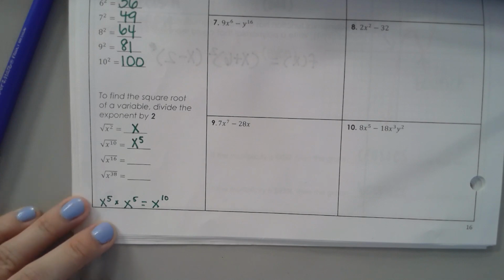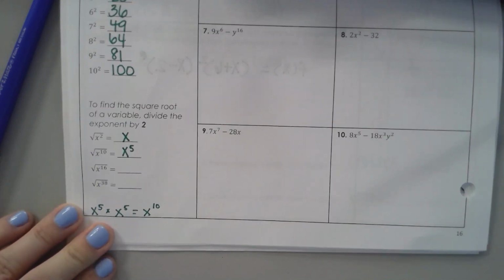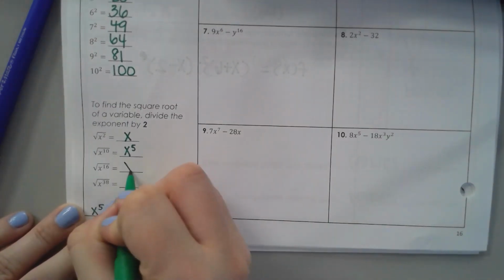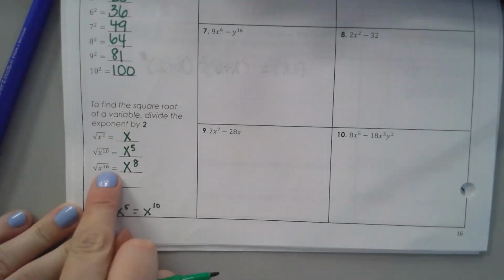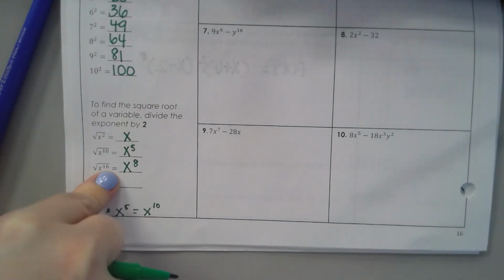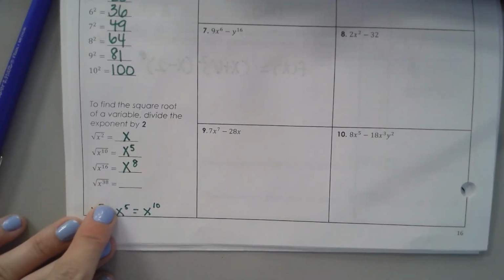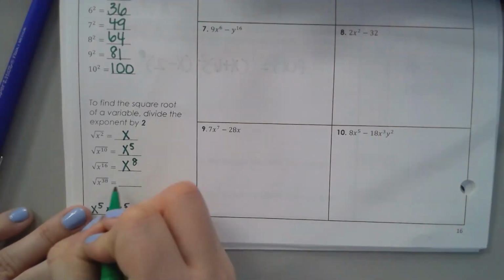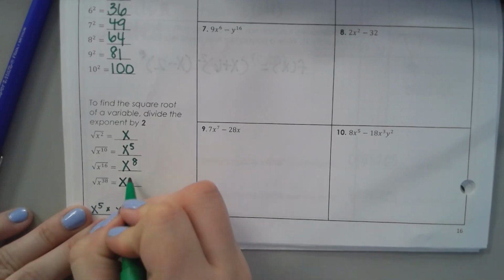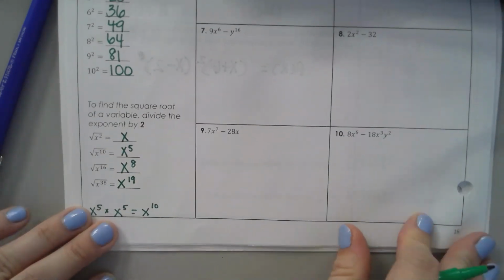So what would be the square root of x to the 16th? X to the 8th. A lot of people see that 16 and they put 4 because the square root of 16 is 4. But when it's an exponent, you divide by 2. And so what would be the square root of x to the 38th? X to the 19th. Good.